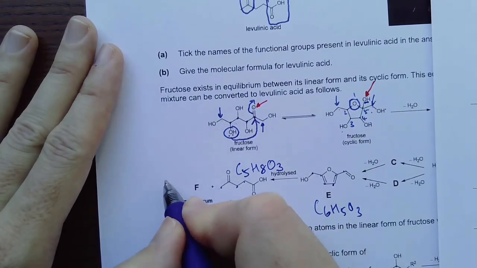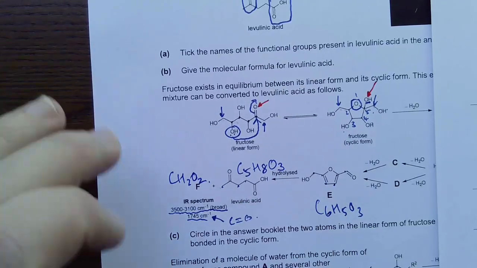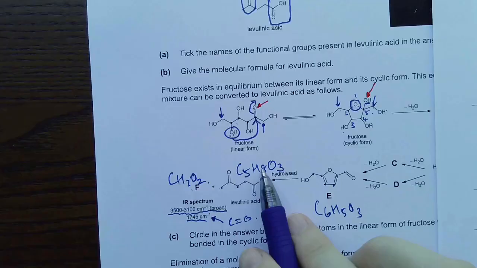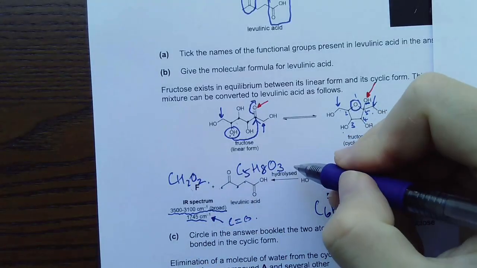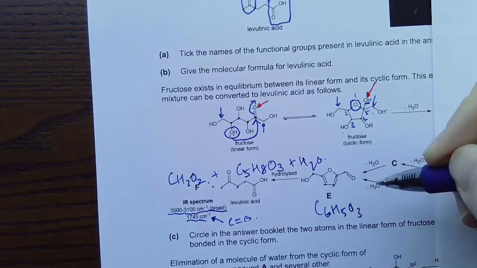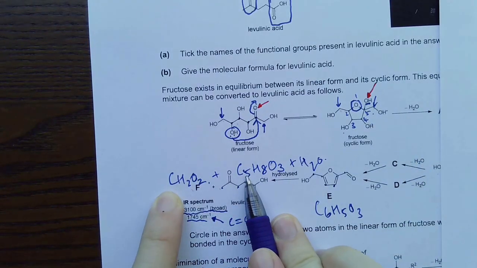And then I'm saying that this is going to be CH2O2. So if I add these two together and a water, do I get this? Well, I get C and C5 is C6.